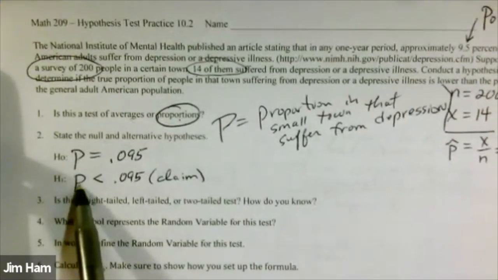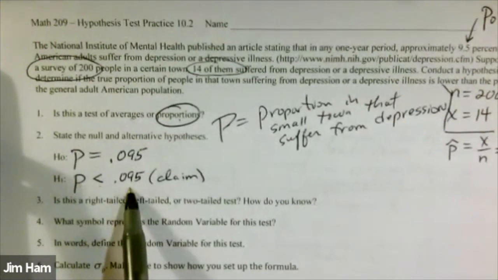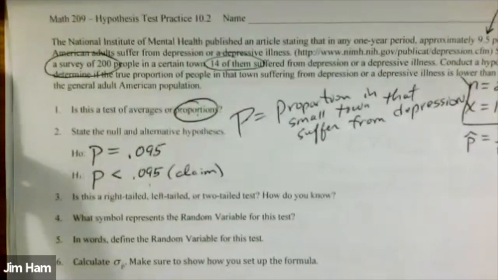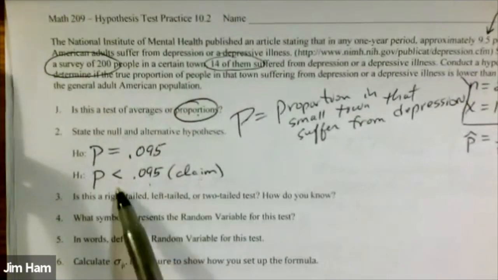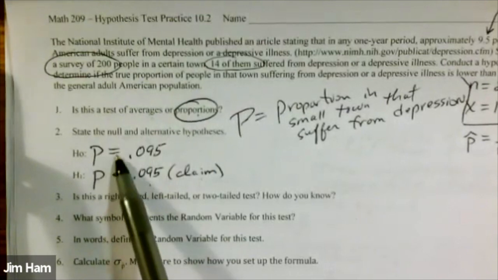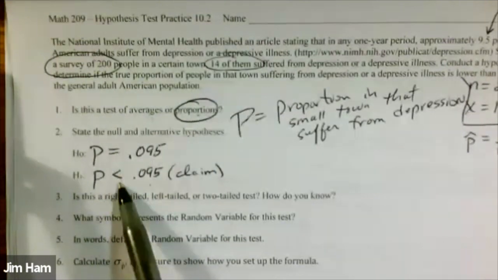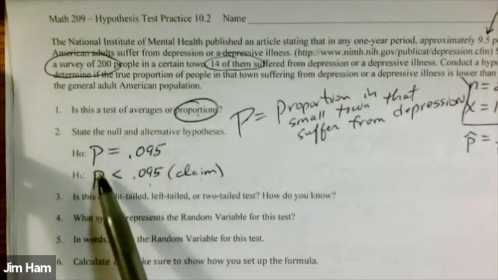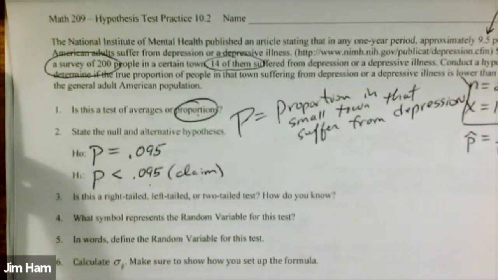The small town has a proportion that's less than 0.095. Meets all of our criteria, right? The word claim is next to the claim. We've got the equal to sign in the null hypothesis, greater than, less than, or not equal to sign in the alternative. And we're using an appropriate variable, a population parameter, and not a sample statistic like p hat. We wouldn't use p hat here.